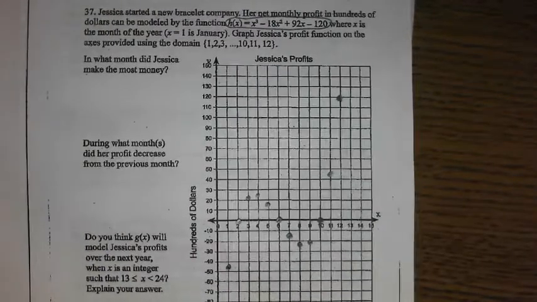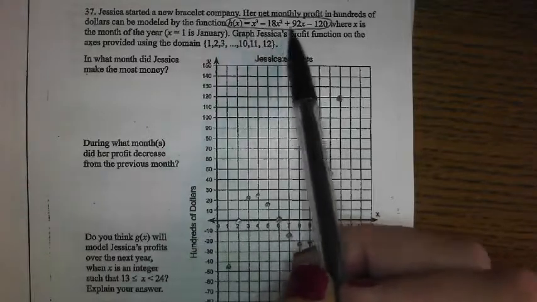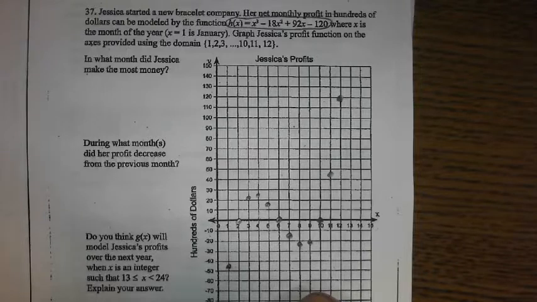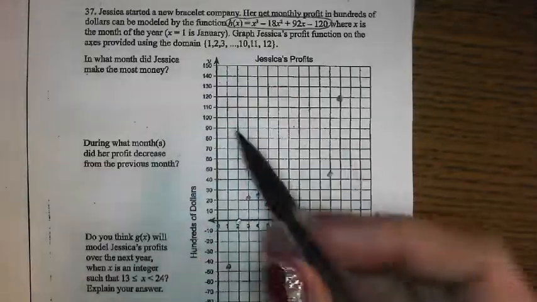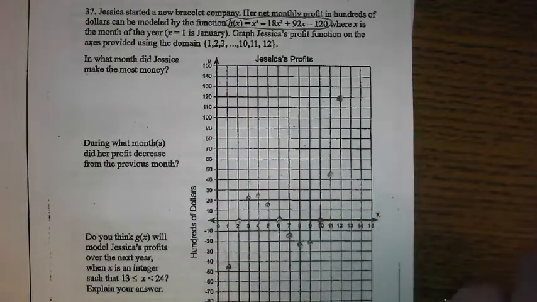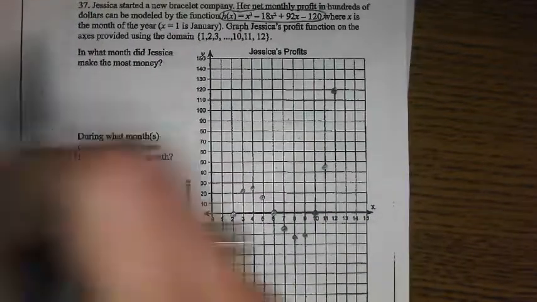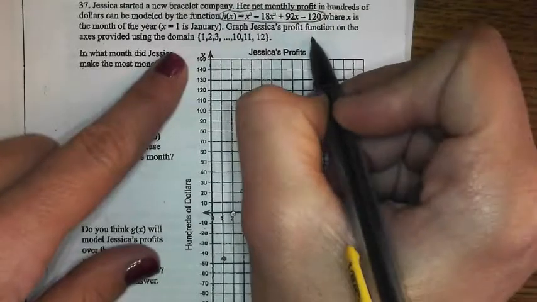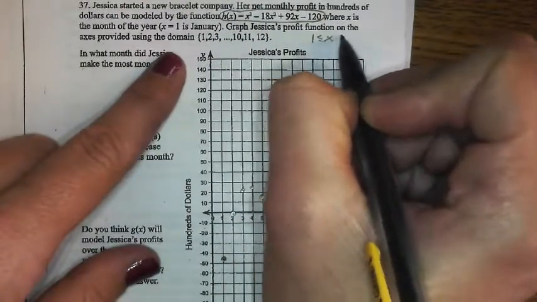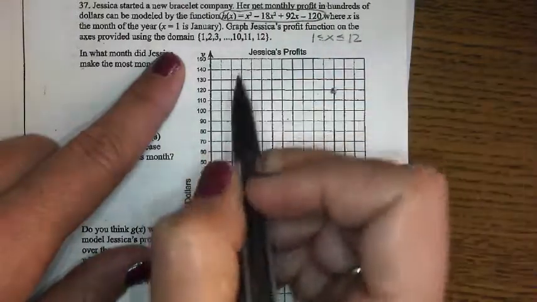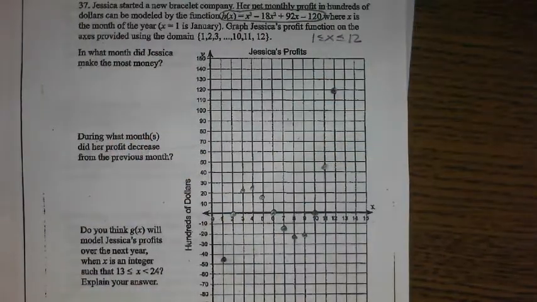I didn't grab 0 from my table, but that's the y-intercept. What should it be? Negative 120. Because technically they just said using the domain 1, 2, 3, 10, 12. Honestly, because they said that, and they did not say use 1 to 12 like this. They didn't say to use everything in between 1 to 12. They literally said use 1, use 2, use 3.